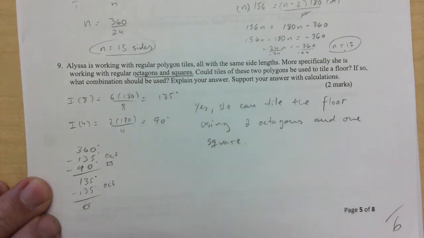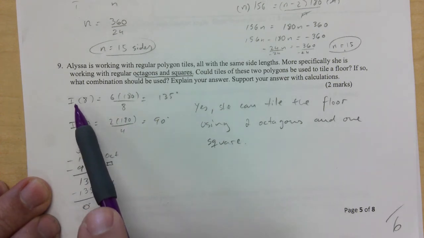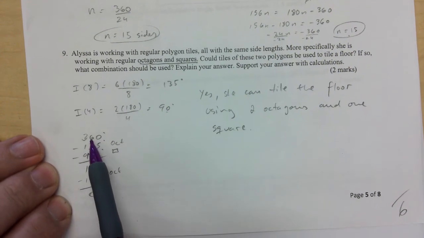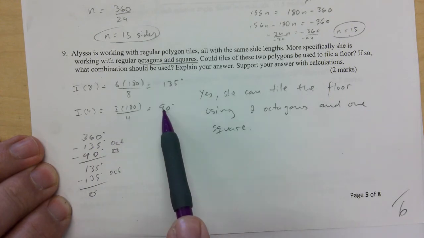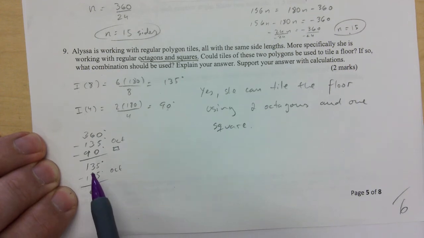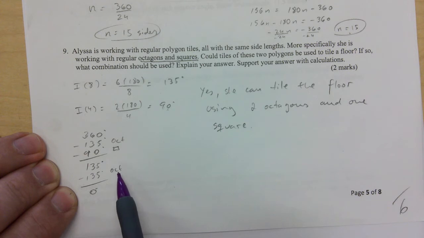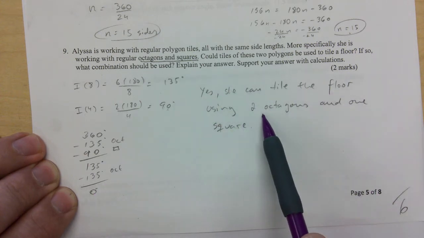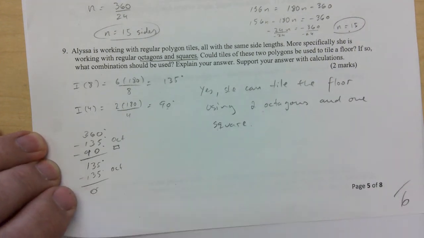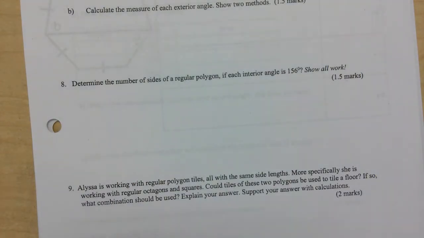And then the tessellation question, you have octagons and squares. You need to work with the interior angles. So you'd start with 360, you subtract each one of them once, and then see what else still needs to be covered. It ends up being 135 that you still need to cover, so you need another octagon to get it down to 0. So yes, you can tile the floor with 2 octagons and 1 square. Do not use exterior angles. A lot of you used exterior angles there. Okay.